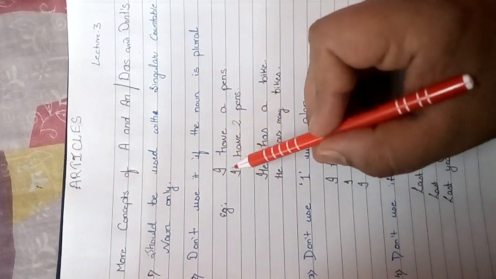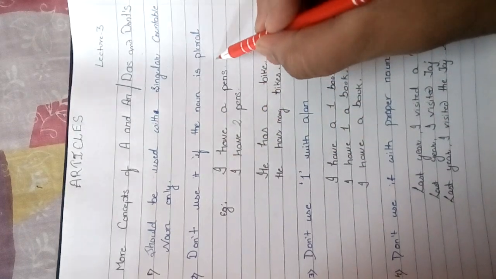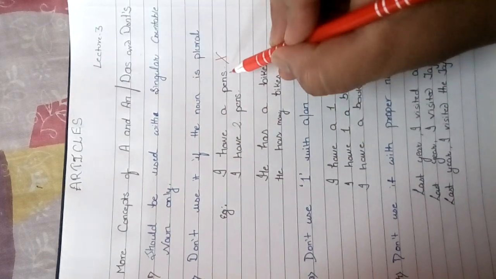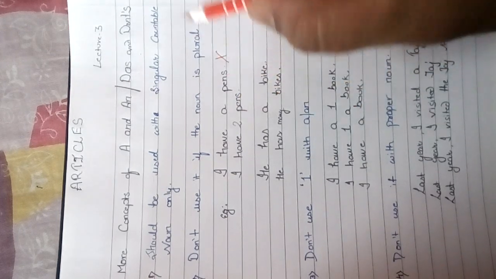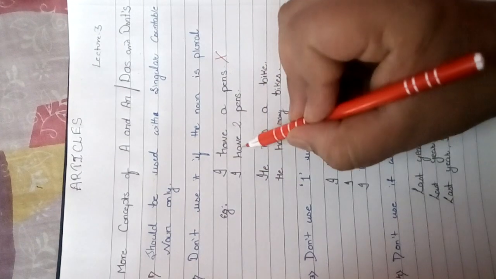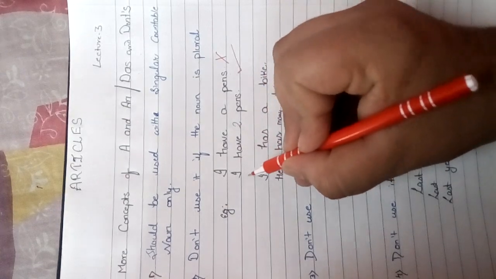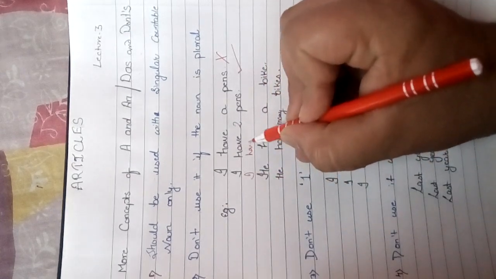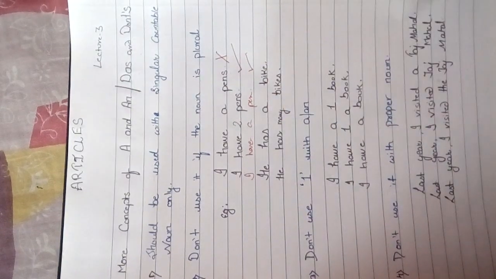For example, if I say "I have a pens," it is a wrong sentence because here pens is in plural form, so we are not going to use any article here. "I have two pens" is a correct sentence. And if I say "I have a pen," then it is also a correct sentence.